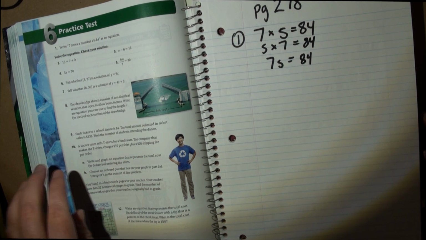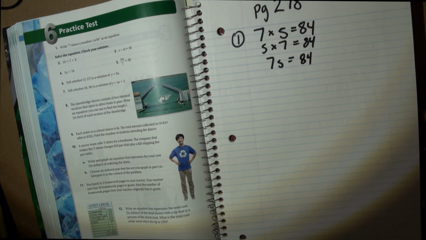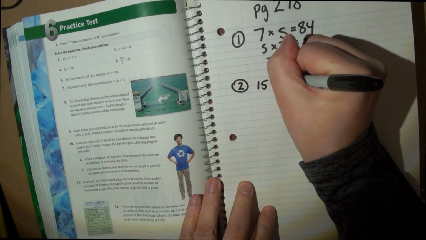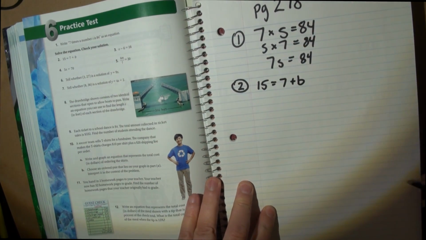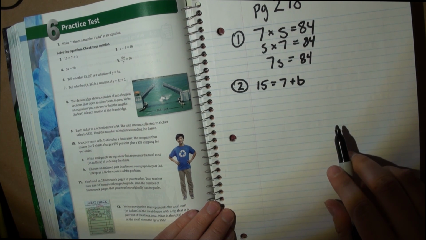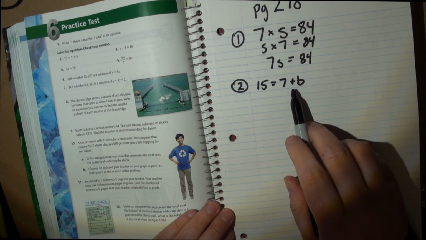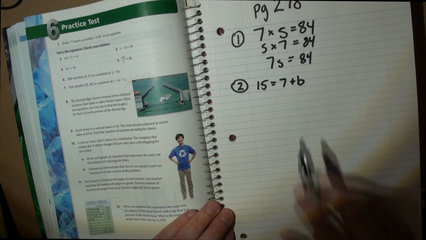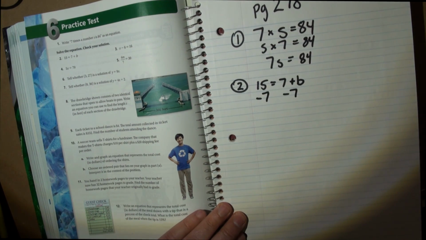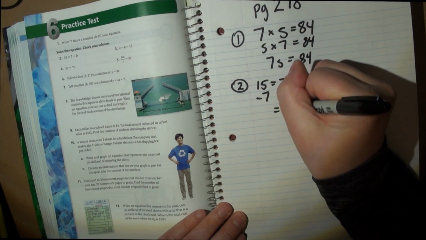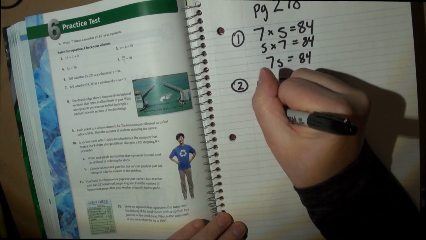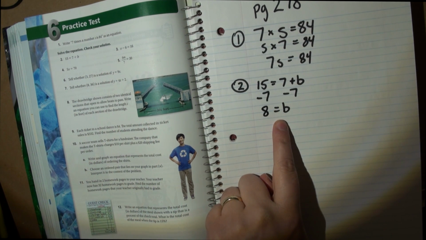For numbers 2 through 5, it says, solve the equation and check your solution. Okay, well, no problem there. Here's number 2. It says 15 equals 7 plus b. Now remember, when I'm solving an equation, I want to find the value of the unknown, that variable there. So I look at the sign. It's a plus sign. I want to use my inverse operations to undo the 7. I'm going to subtract 7, but I must do that from both sides. The 7s cancel out. I'm left with just b. And then 15 minus 7 gives me 8. So b equals 8, but I should probably check that.